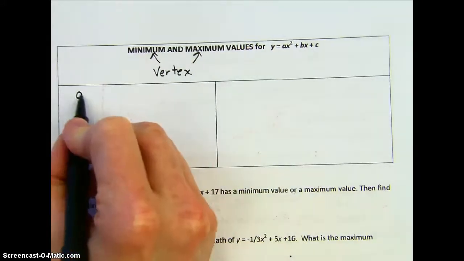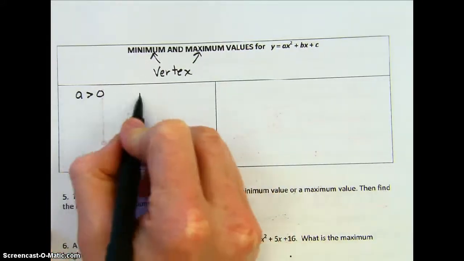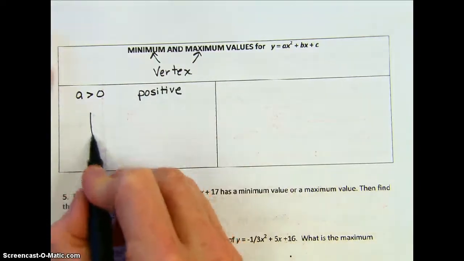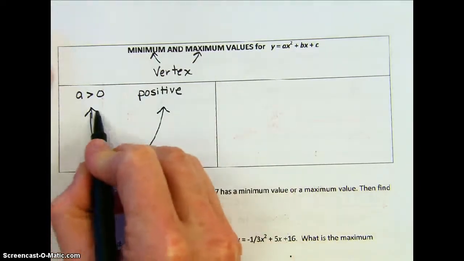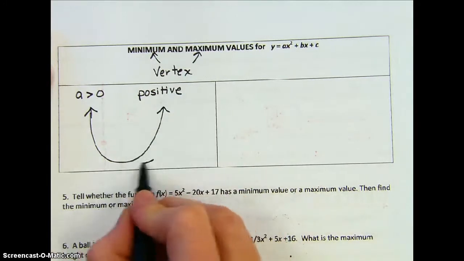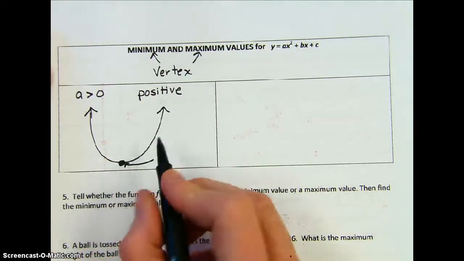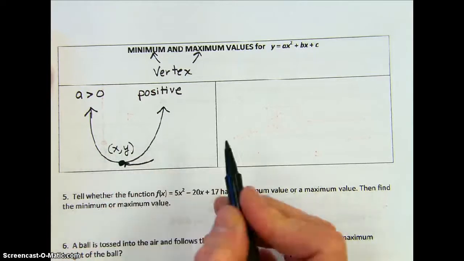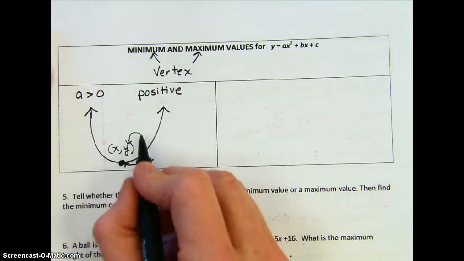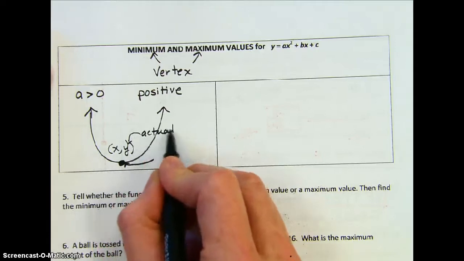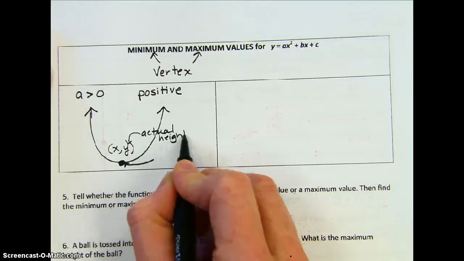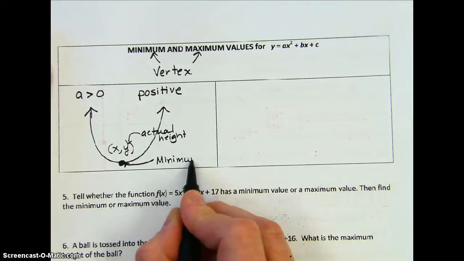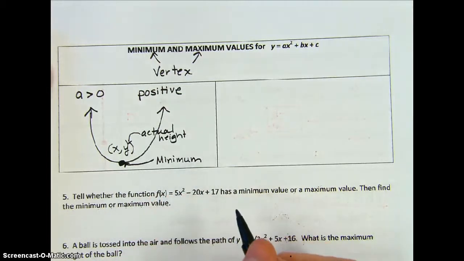So remember, if A is above 0, that means A is positive. And remember our smiley face yesterday. So that's a parabola that opens up. And if you'll notice, the lowest point will be your vertex. And it'll be an ordered pair. But y will actually be the actual height of something. Okay? And this right here is what we call the minimum, because it's the lowest point on the graph.